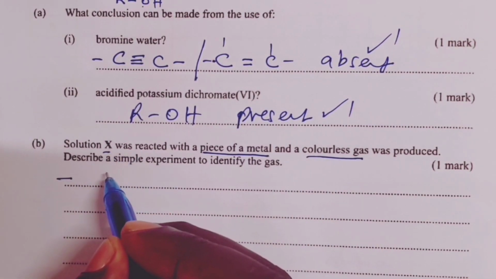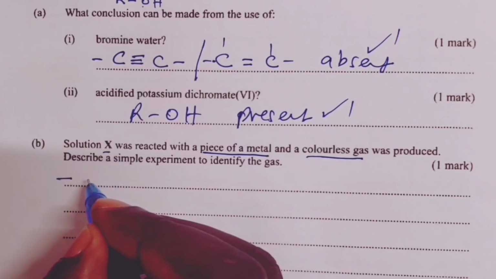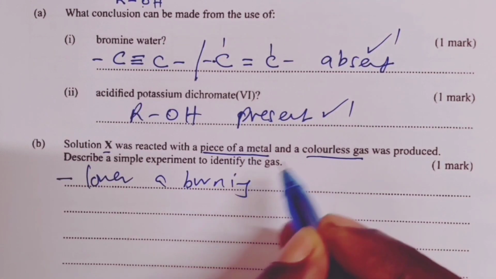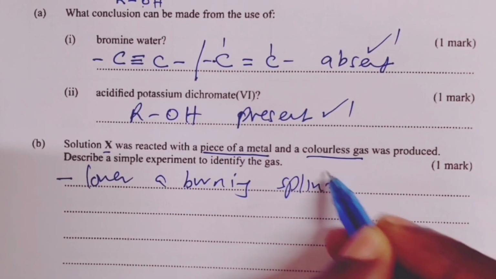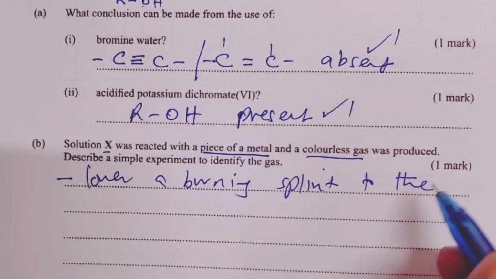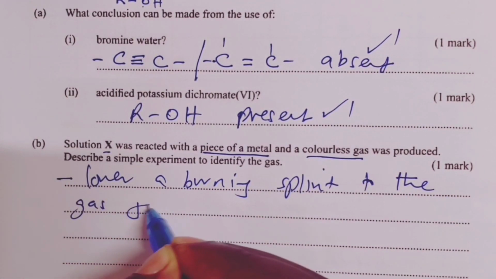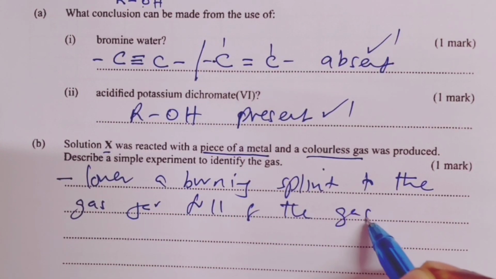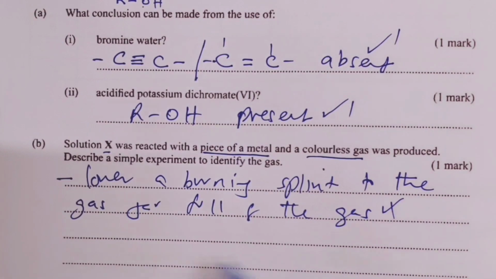What we would do is to lower a burning, the word is burning, splint to the gas jar full of the gas that was obtained. For the first half mark.